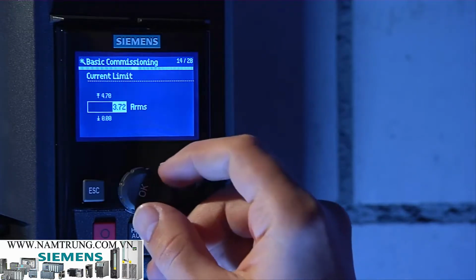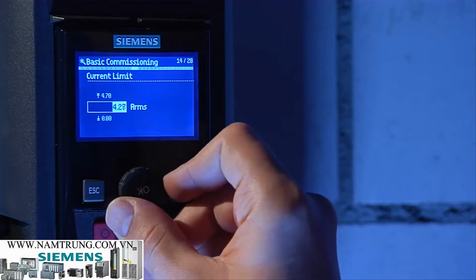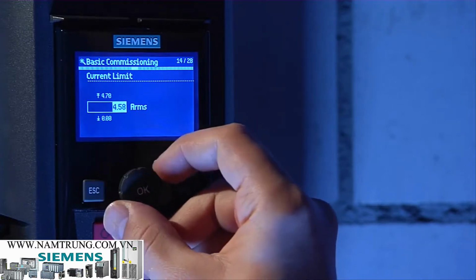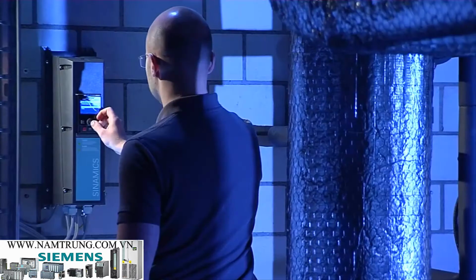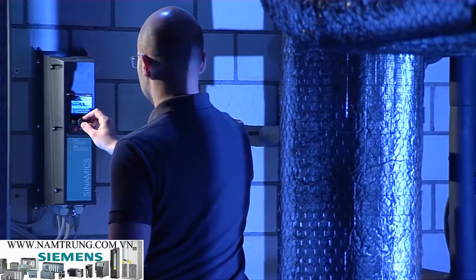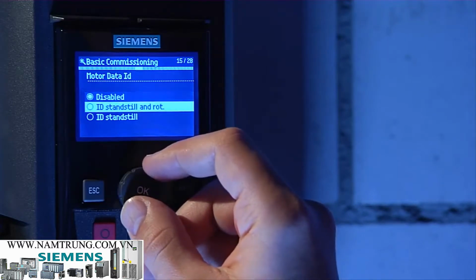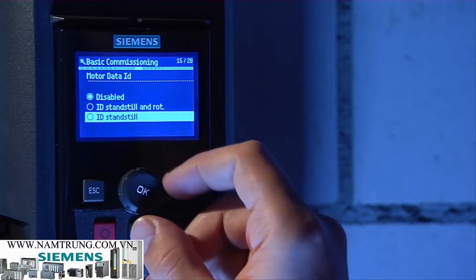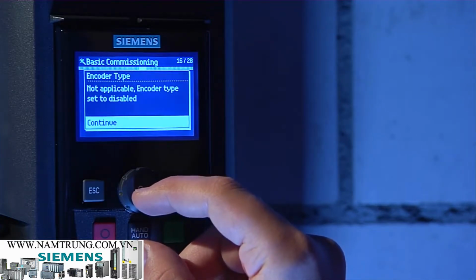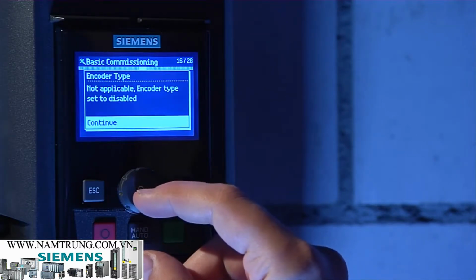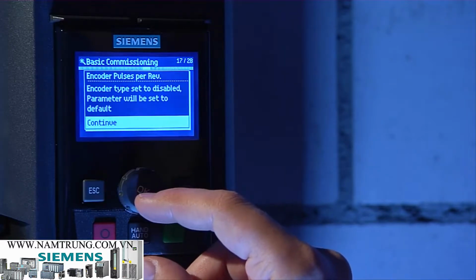Enter the nominal motor speed from the rating plate. The current limit is suggested according to the rated motor current you have entered before. It is recommended to always perform a motor ID in order to optimize the settings of your drive. For V2F control, choose motor ID at standstill. When using sensorless vector control, it's recommended, as long as it's safe to do so, to choose motor ID at standstill and when rotating.